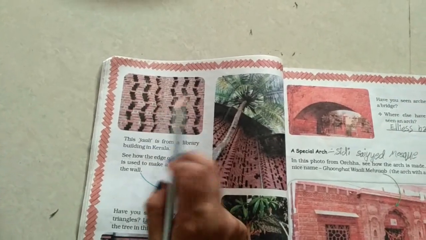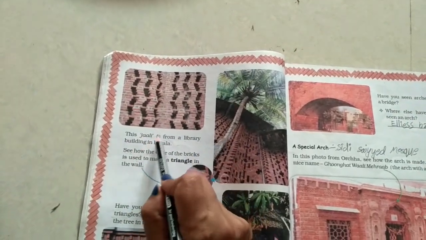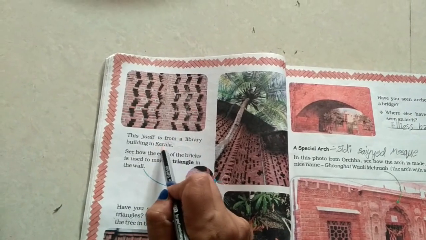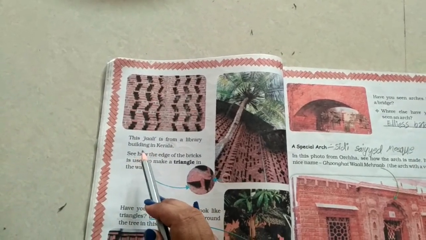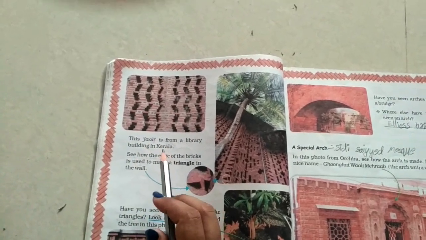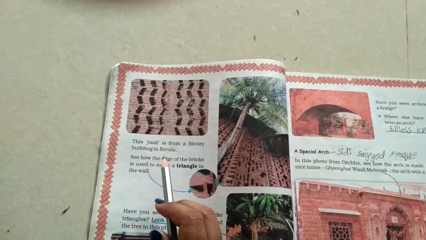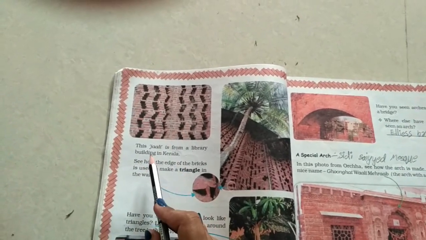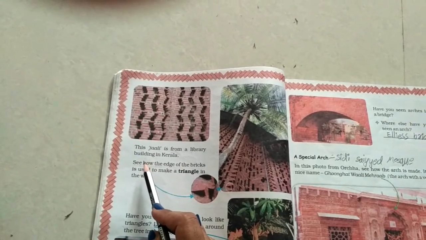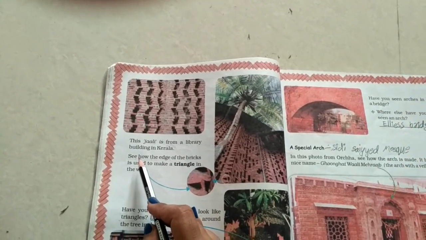Now next page, turn to page number 8. There you will find different jali patterns. This jali is from a library building in Kerala. Can you observe that? These are really beautiful. Basically, jalis are made to get sunlight and proper air circulation, and you feel the beauty of the building as well after making this.